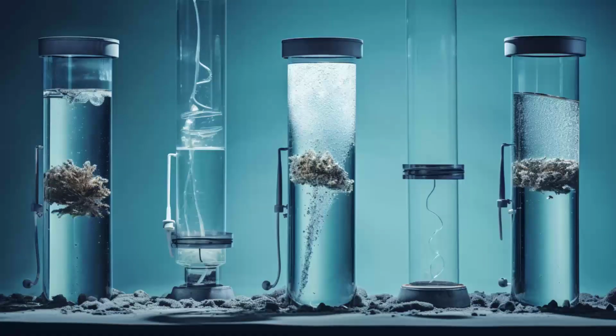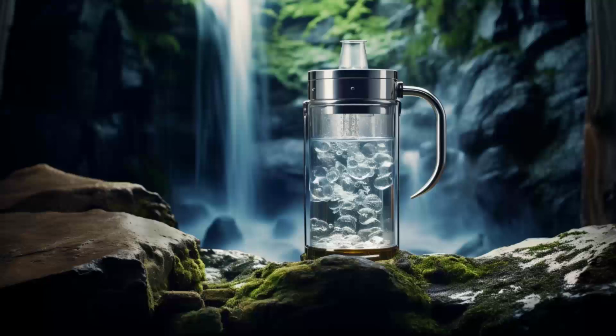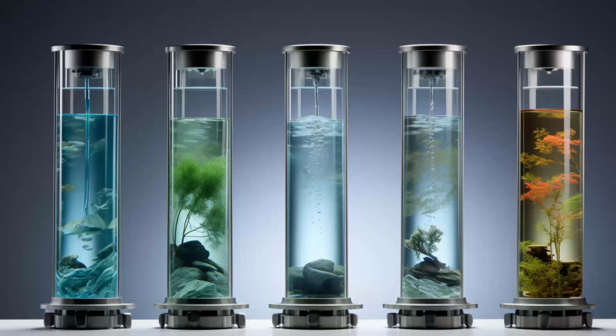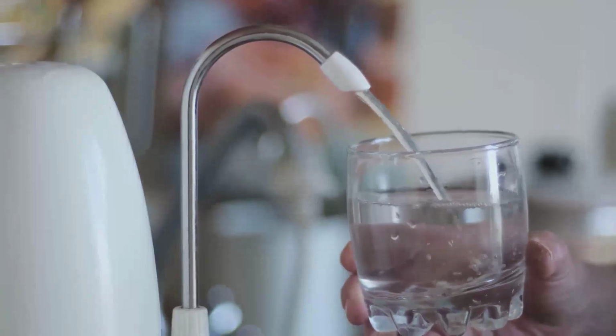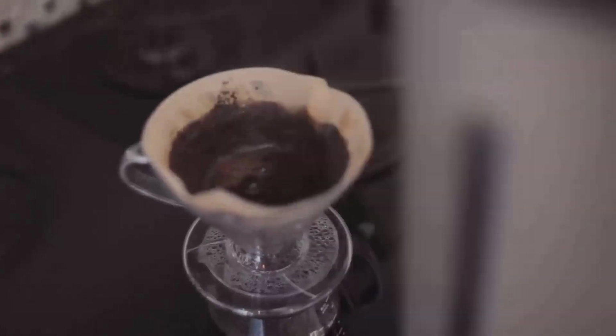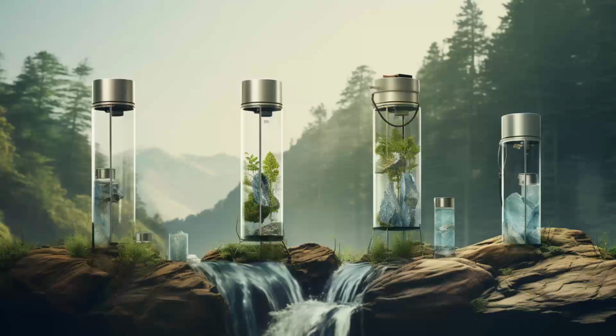Clean water starts at home. As we journey into the realm of household water purification systems, it's fascinating to see how these mini marvels of technology help keep our water safe and clean. First, let's dive into the world of water filters. They're the most common purification system found in homes. From simple pitcher filters to complex under-sink models, these systems primarily use activated carbon or charcoal to remove contaminants.